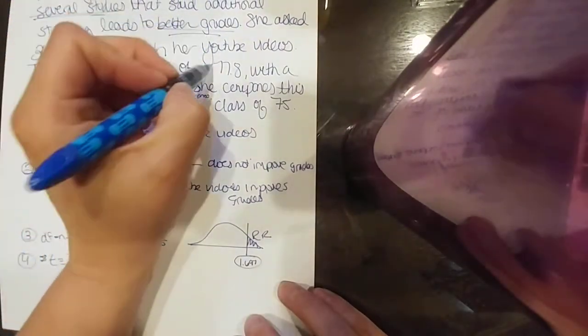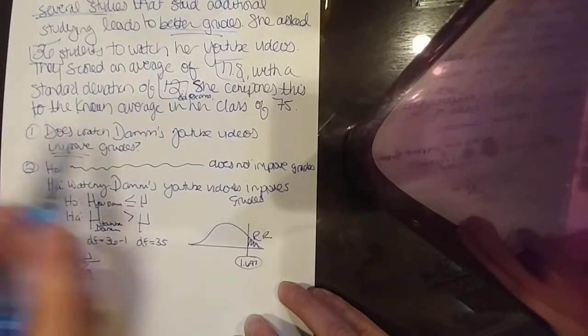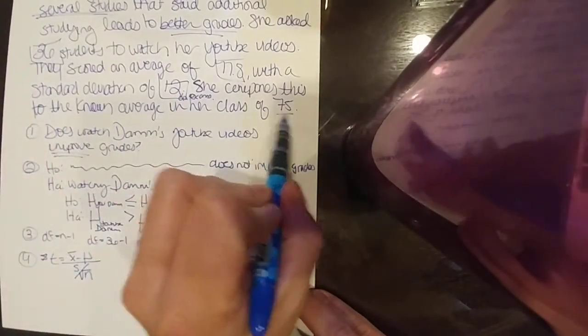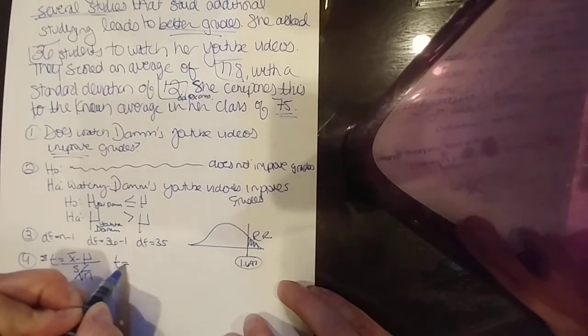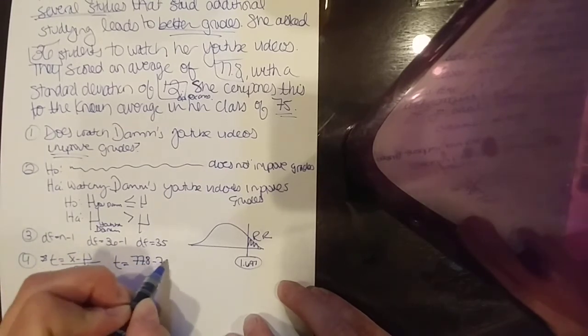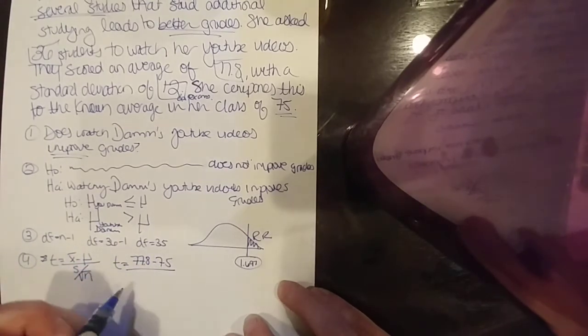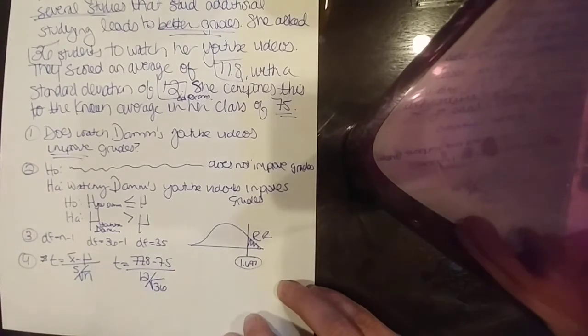These are all the sample pieces here. Then they compare that to a known average of 75. So that's our mu. So that means that we're going to have T equals 77.8 minus 75 divided by 12 divided by the square root of 36.